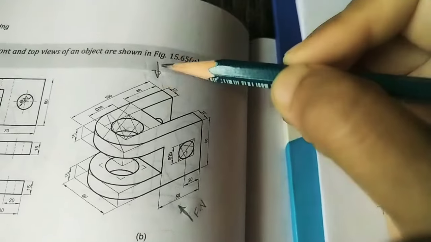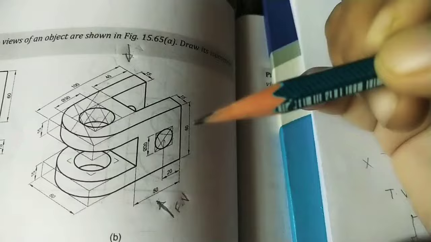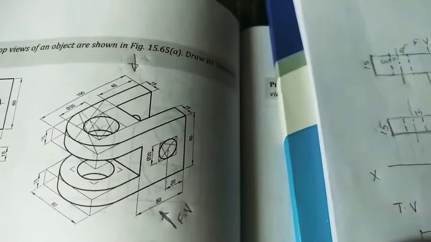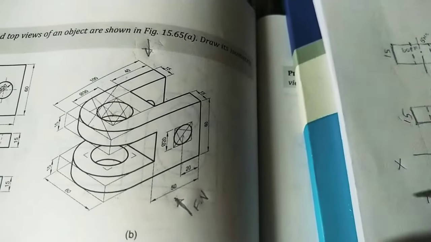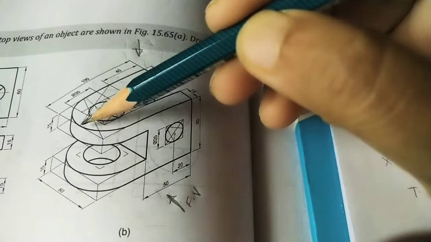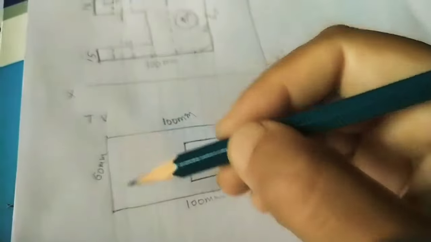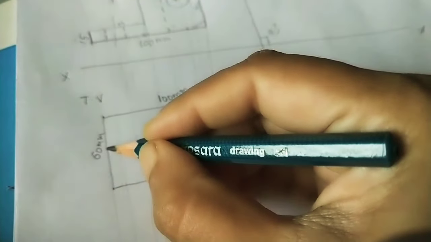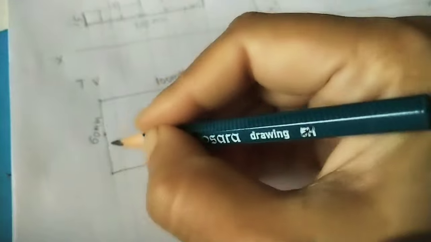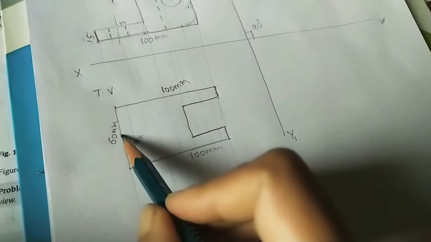After that, here from the top view we can see this circular one and this circle also. So here initially mark the center of it. From the top view this is 60 mm. So at 30 mm do the center line initially. At 60 mm do the center line. Approximately I am taking here, at 30 mm. Just do one line here.